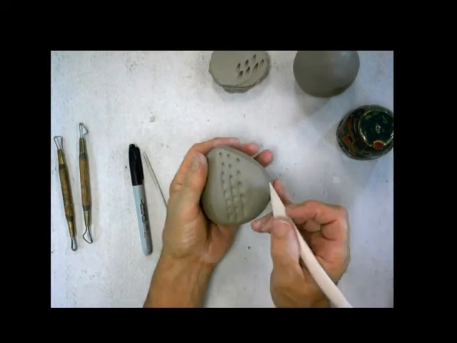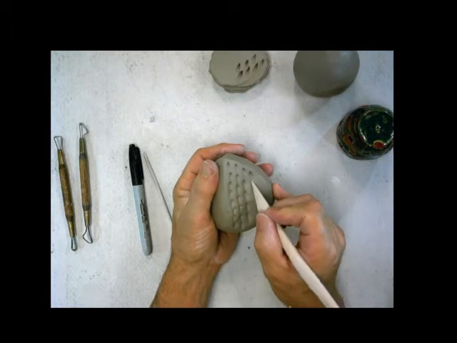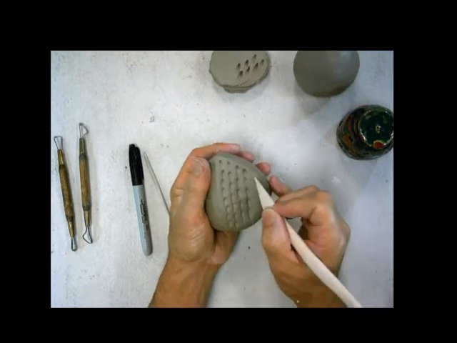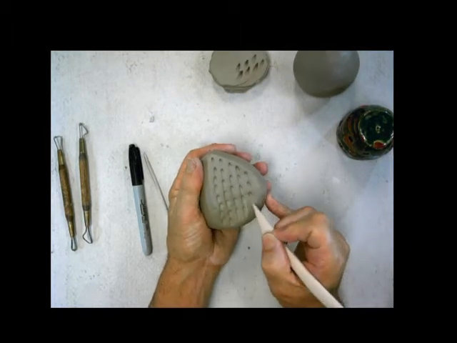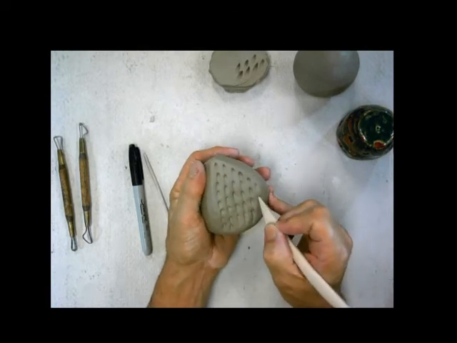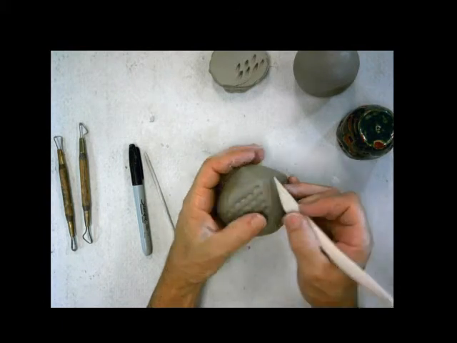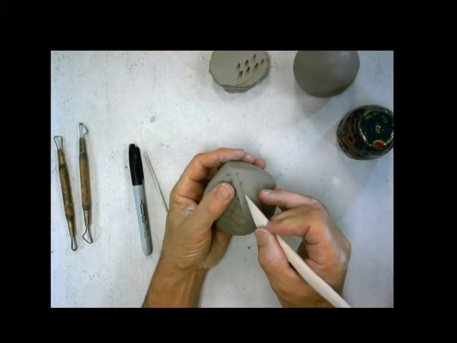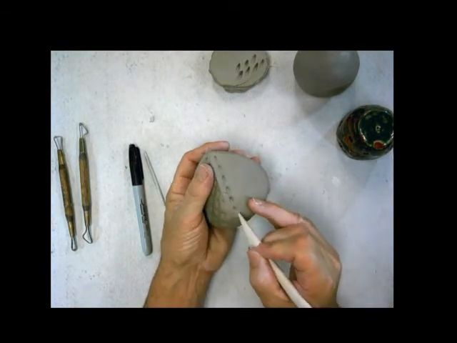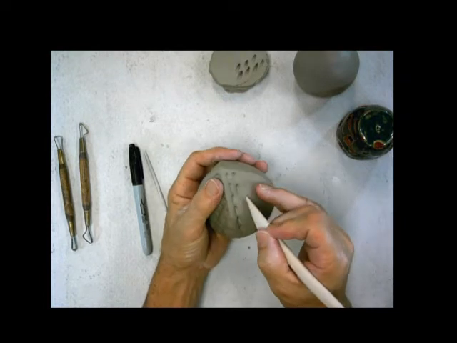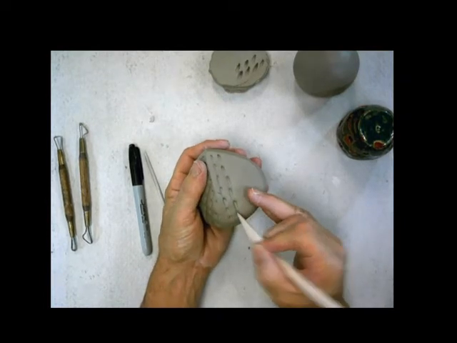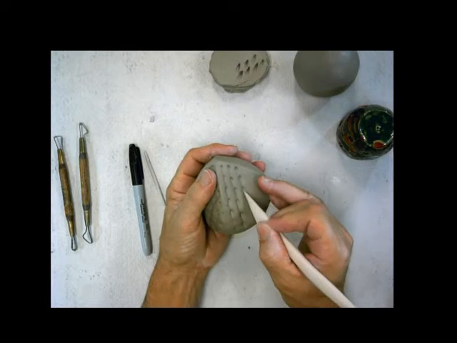You notice it's denting it in a little bit, so you've got to be careful that I don't ruin it as I'm working, because I would have to start over if I ripped it open. Continuing that pattern on to the next side. And I'm not going to add texture to the bottom of it. I want the bottom as smooth as possible.